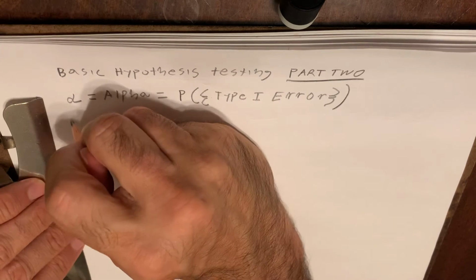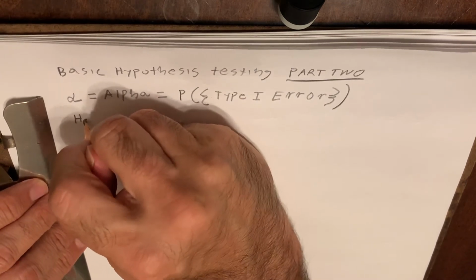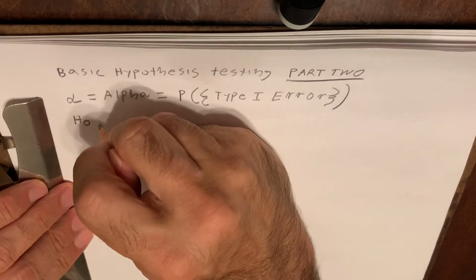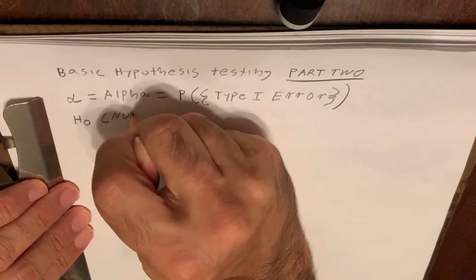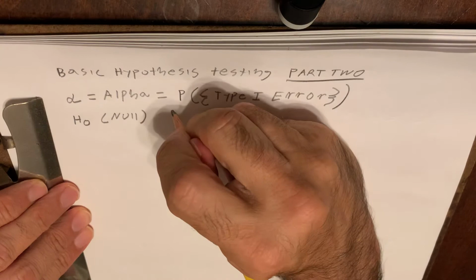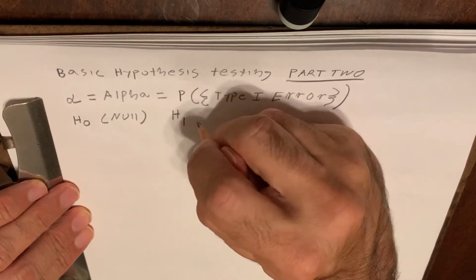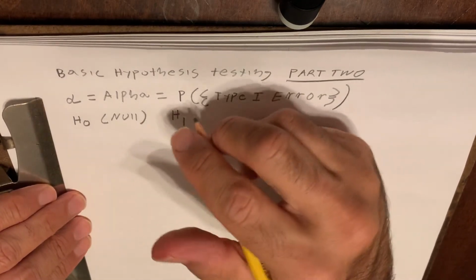So you should know what a null hypothesis is, and that's symbolized by H with the subscript 0. That's the null hypothesis. And you should know what an alternative hypothesis is. That's an H with the subscript 1.